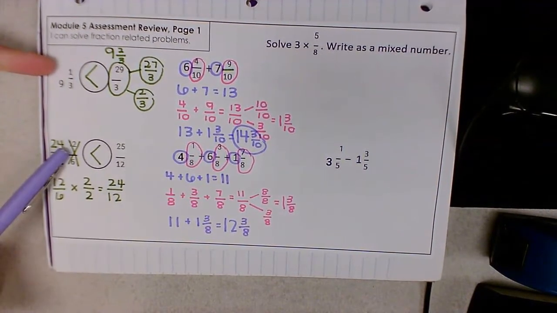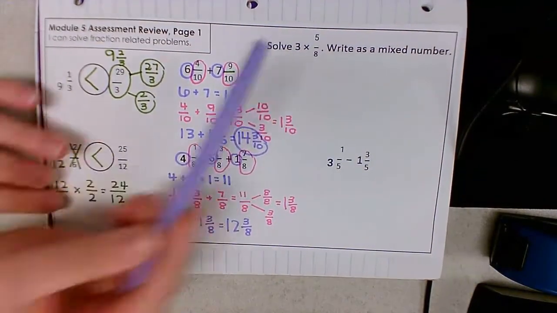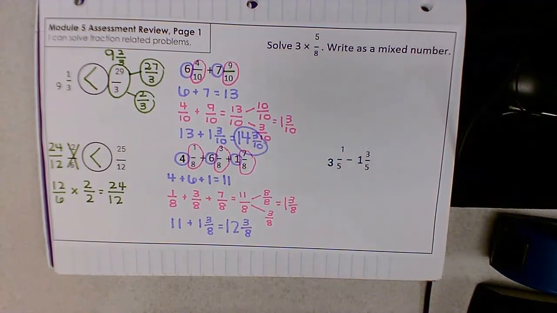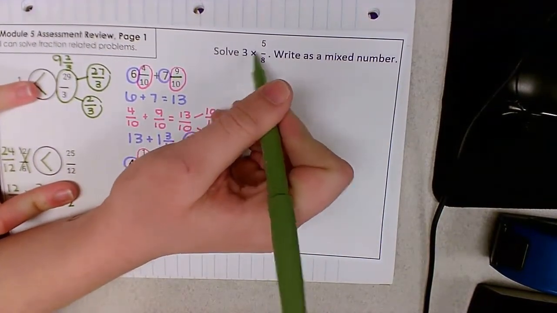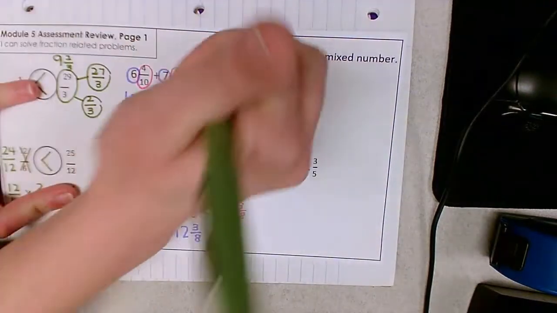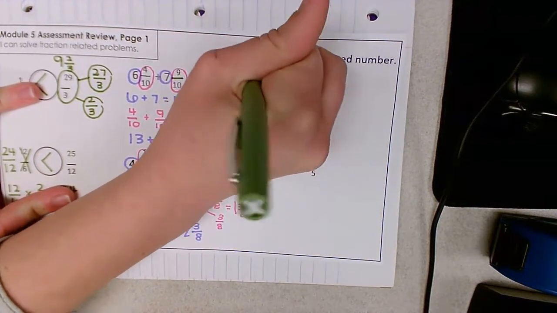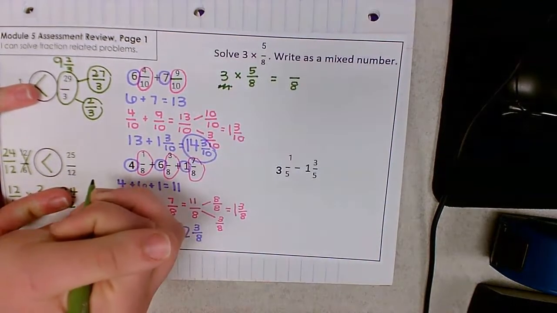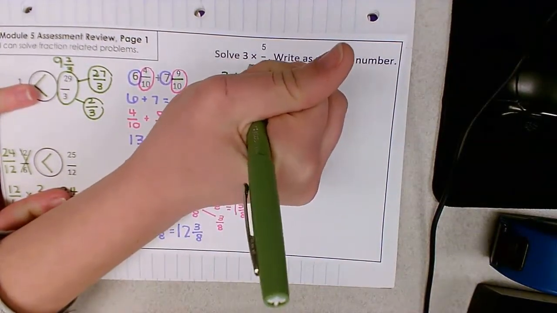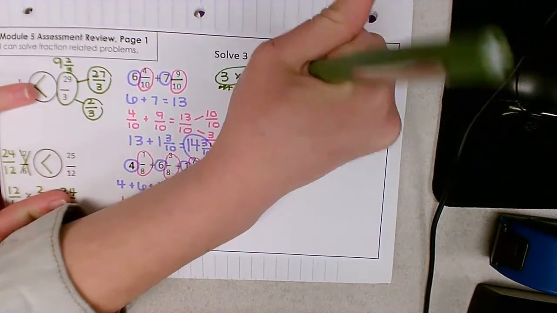We've practiced comparing fractions. We've practiced adding fractions. Now let's practice multiplying a fraction with a whole number. Solve 3 times 5/8, write it as a mixed number. When I multiply a whole number times a fraction, my units don't change. I'm still going to have 8s in my answer. I'm going to multiply my numerator times that whole number. 3 times 5 equals 15.